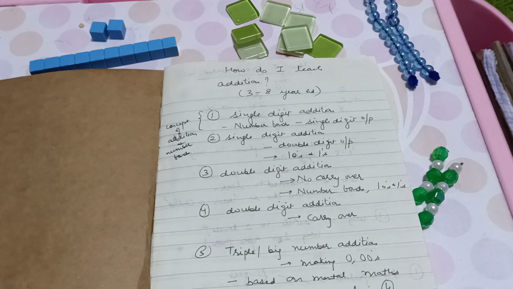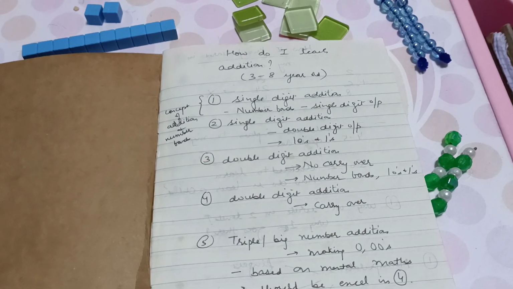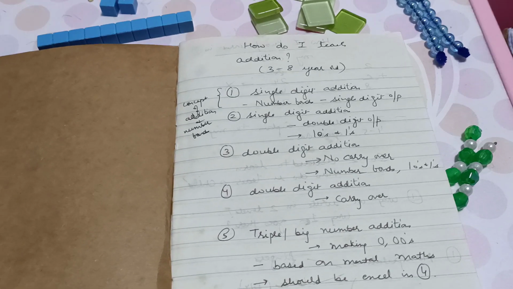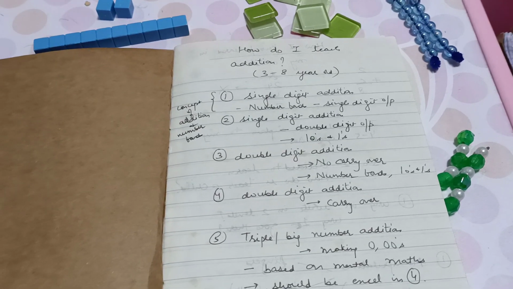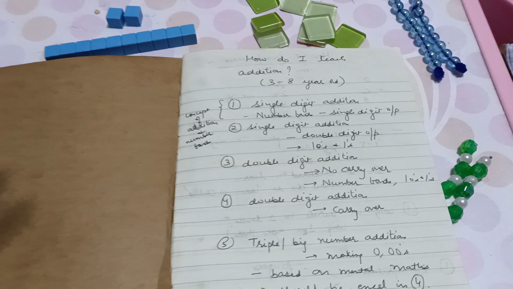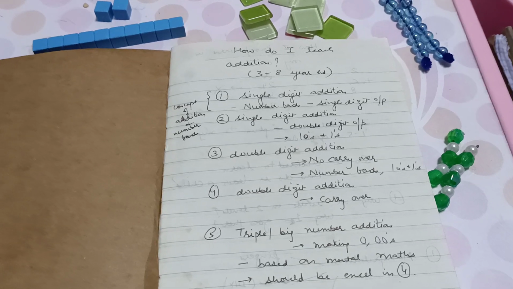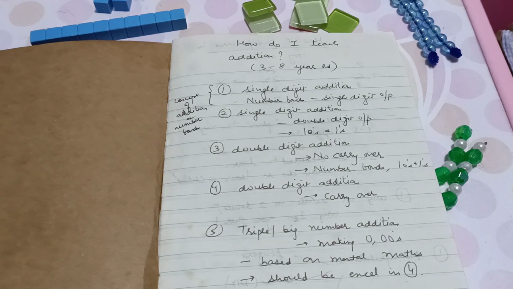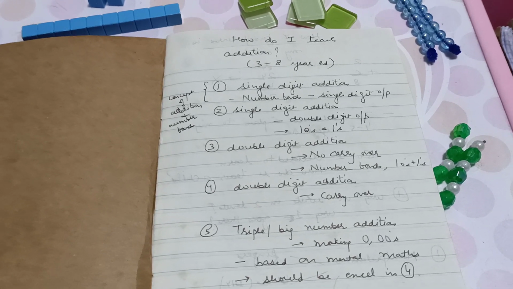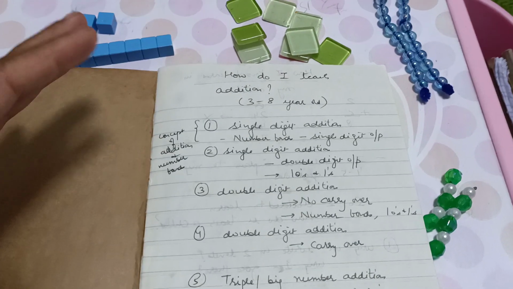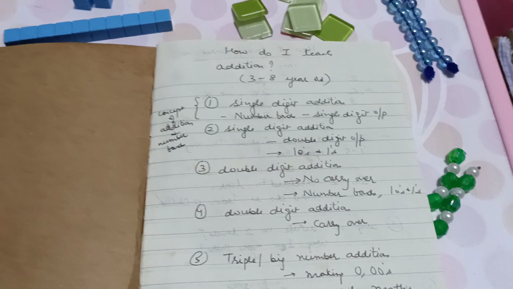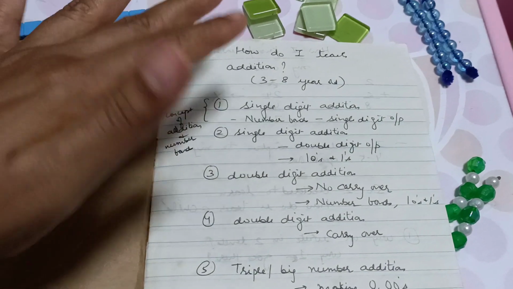Today's video is requested by one of my friends, who asked how I taught addition to my little kids. In the sense that, how do you explain addition to a toddler? How do you show it visually? What manipulatives do I use? And now, when my kids are near around 8 years old, how did we teach 2-digit addition, 3-digit addition, all those steps? So I thought I'll make a video about the beginning, like how did we start. So how do I teach addition?